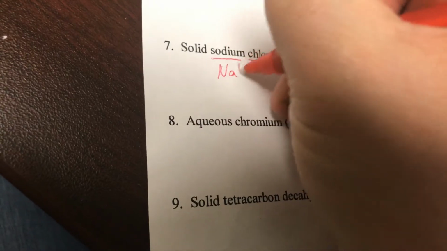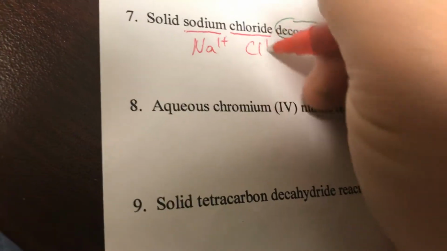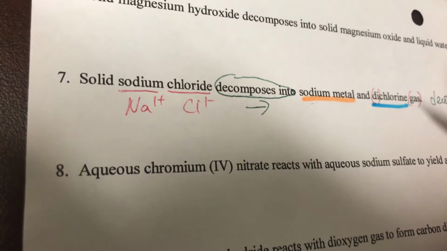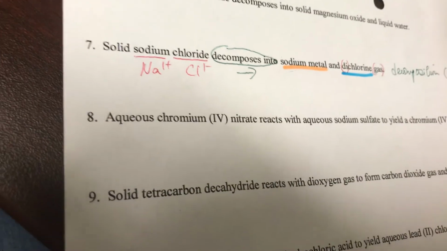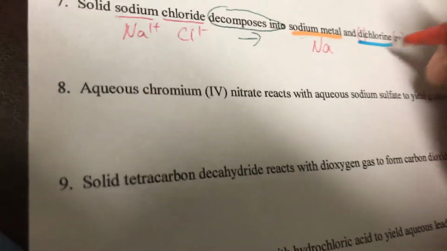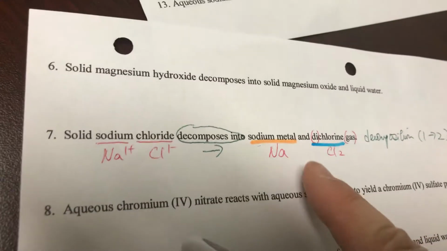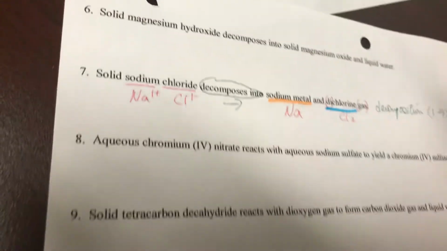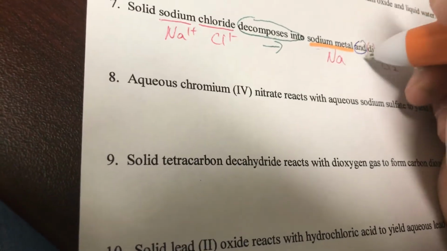Okay? And so let me just write this thing. So Na1+, Cl1-, and then the sodium again is a metal, we don't have the charge, we don't write anything, we just write Na. And then chlorine gas, Cl2. Oh, I forgot there's a connection here. Then it won't make sense. So the connection here is the plus in plus. Okay? Now we can start to cross over.